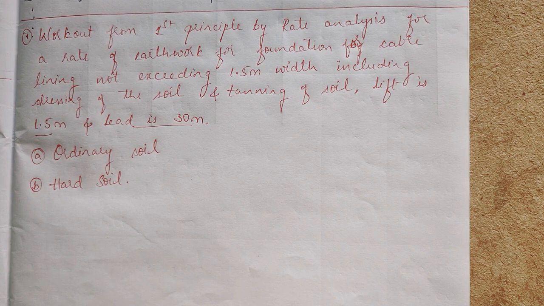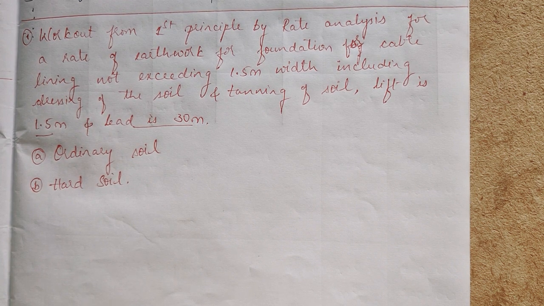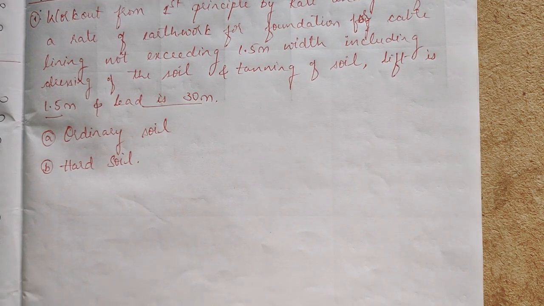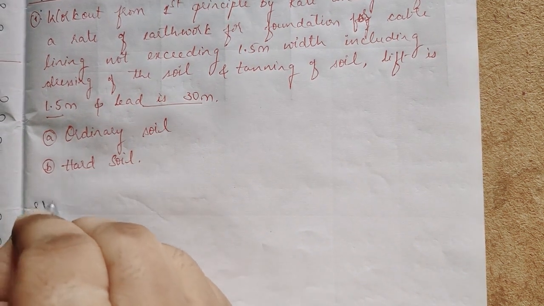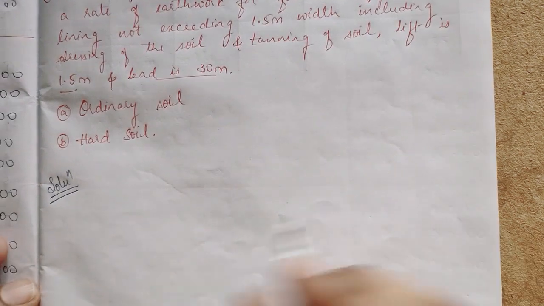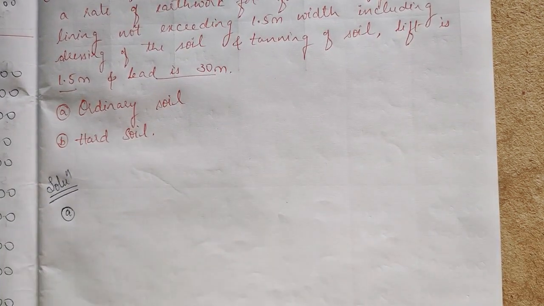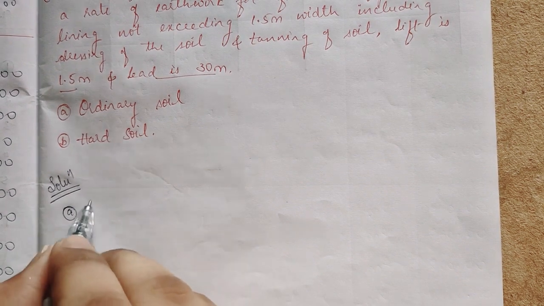According to the question, we have to do earthwork. In the last class I assume that you have seen my last video, so you can see the procedure to be followed that I had shown you. So with that procedure we will carry it out. Now we will see the solution, right?